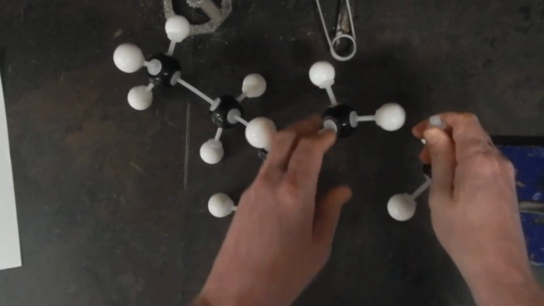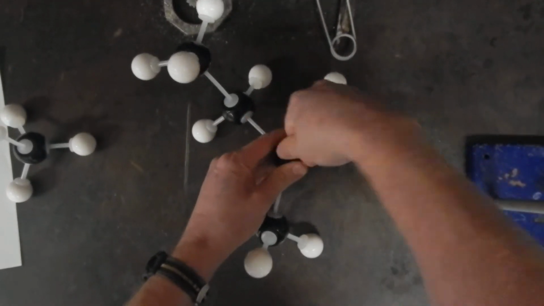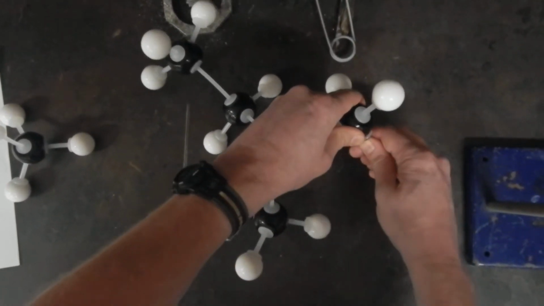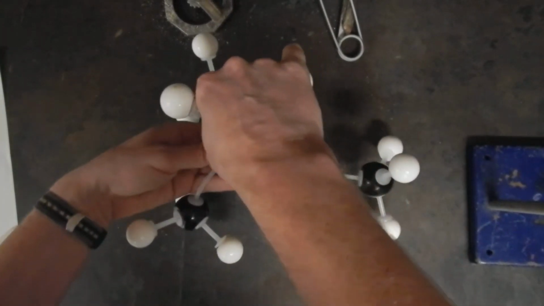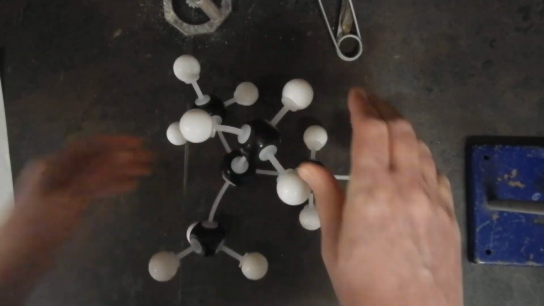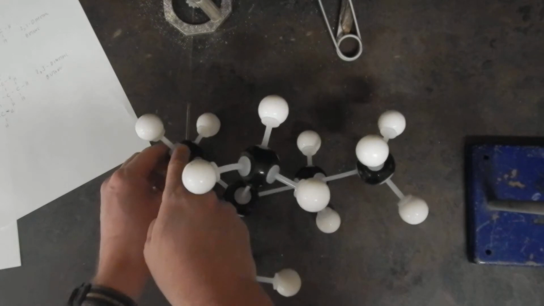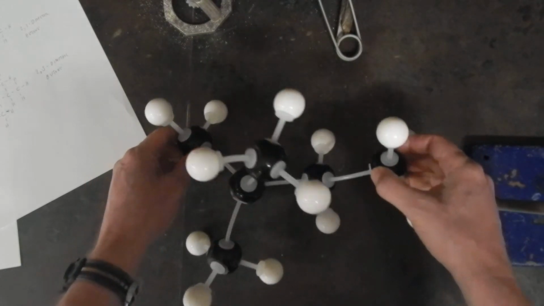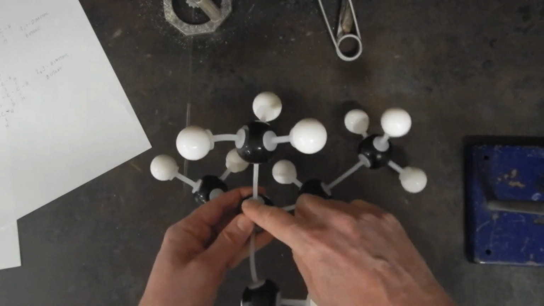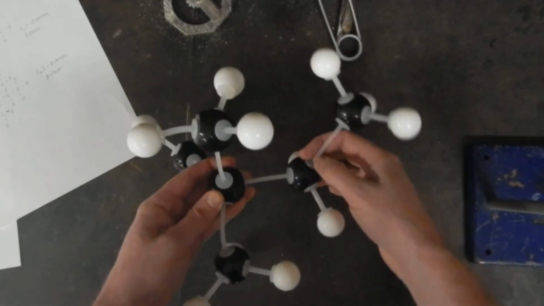Fried chicken. And now this one said 2,2-dimethyl. So what I have is 4 carbons in a row, 1, 2, 3, 4, like so. But on the second carbon I have a methyl here, CH3, and I have a methyl there.